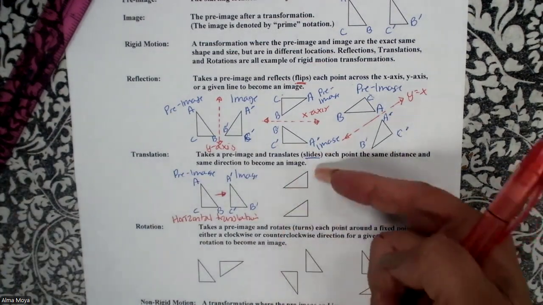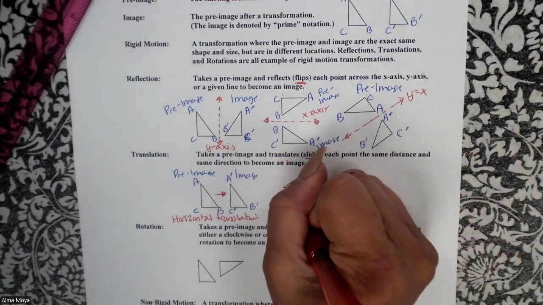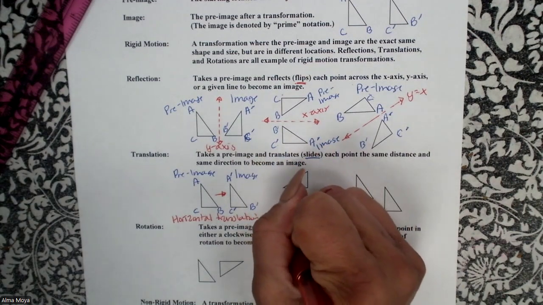Right here, this one, I'm going to take the top and slide it down. This will be a vertical translation.